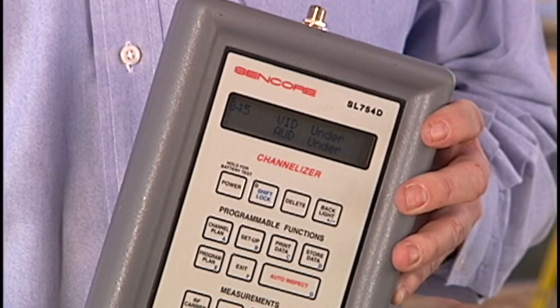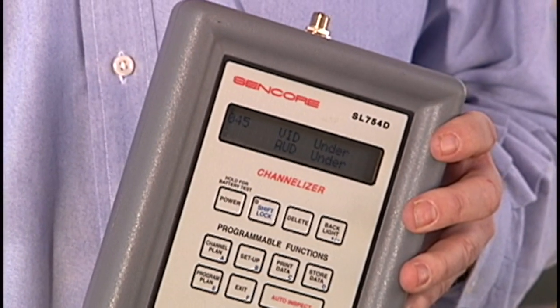RF signals can be easily measured utilizing a portable signal level meter like this. This unit will make any number of key measurements on any cable signal or off-air signal with an input range of minus 35 to plus 60 dBmV.